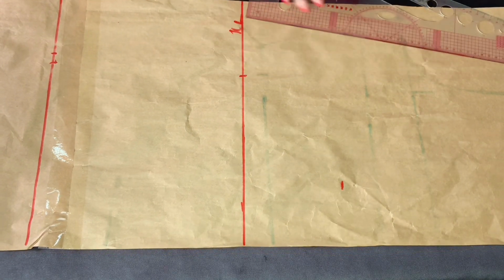Remember what I said, the dress is very stretchy, so there was no point in using the round above knee measurement. So I'm going to connect the lines with my ruler and cut it out.